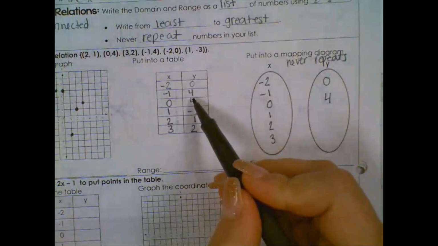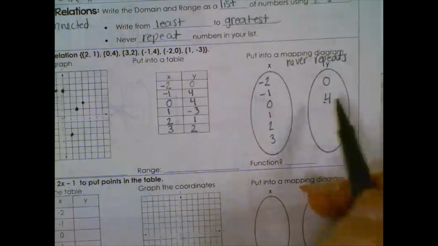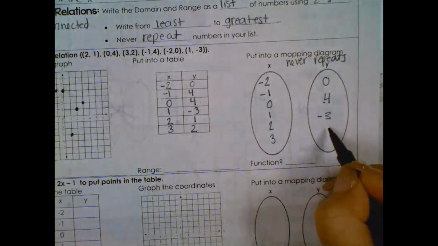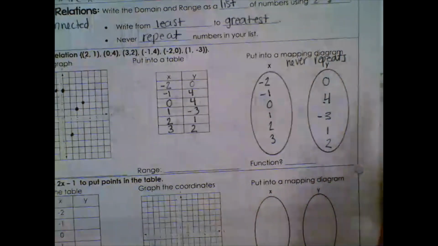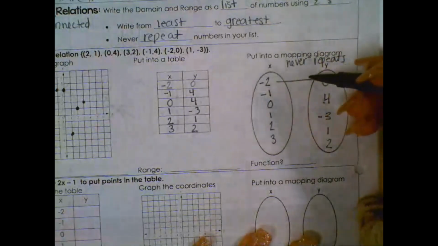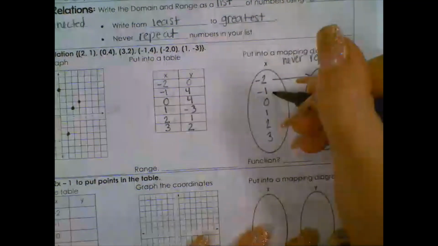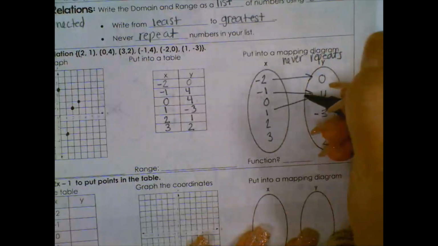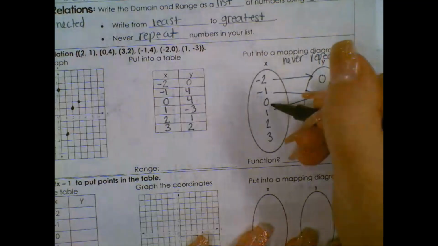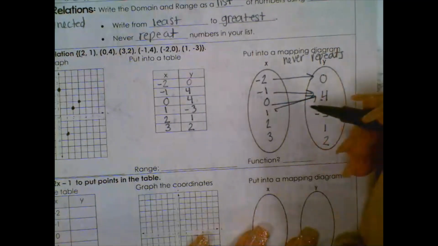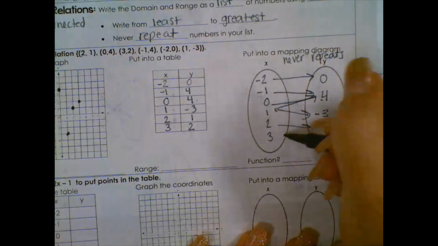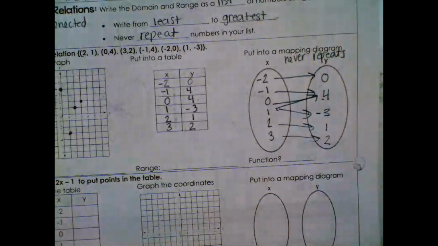Now again, 4 is written twice, but we're not going to write it twice. Negative 3, 1, and 2. And then I draw an arrow for what everything goes to. So negative 2 to 0, negative 1 to 4, 0 to 4, 1 to negative 3, 2 to 1, 3 to 2. So that's the mapping diagram showing all our values.